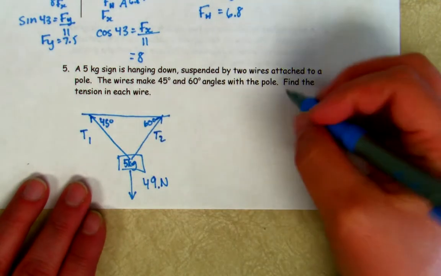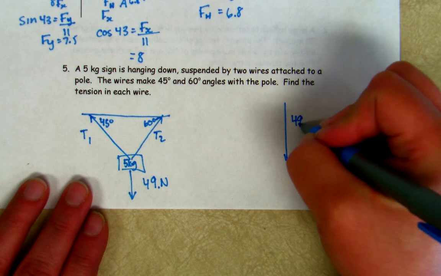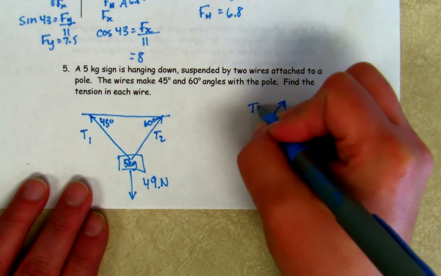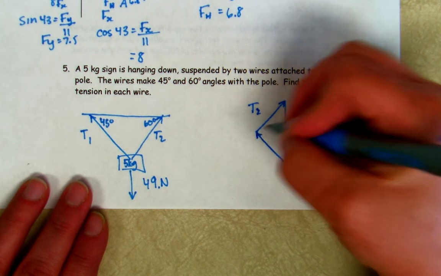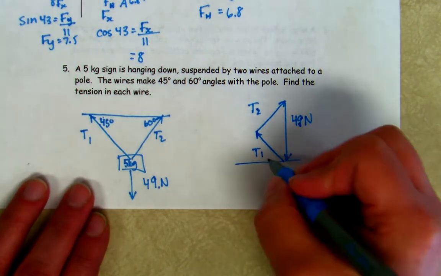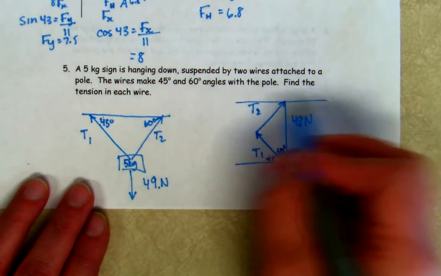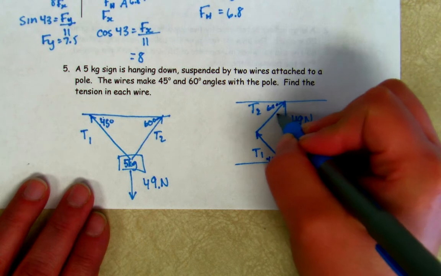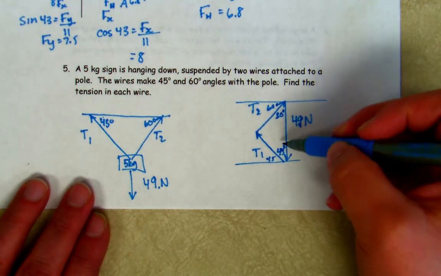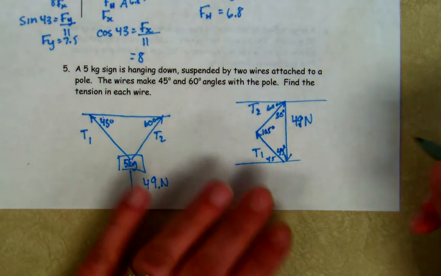I want to consolidate the forces into a triangle. So gravity works straight down and it's 49 newtons. Tension 2 is going this way. Tension 1 goes that way. The angle between tension 1 and the horizontal is 45, which also makes this a 45 degree angle. The angle between the horizontal and tension 2 is 60 degrees, which makes that a 30 degree angle. So I have 30 and 45, which gives me 75. When I take it away from 180, I get 105 left for that angle.